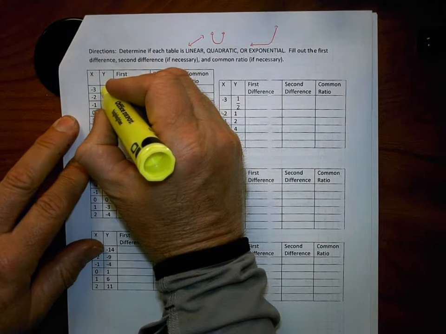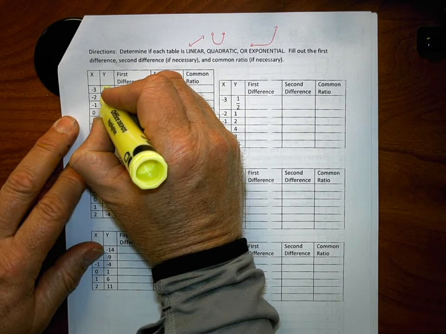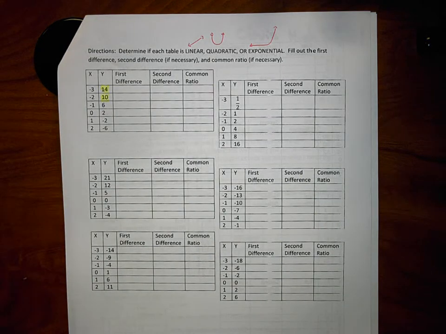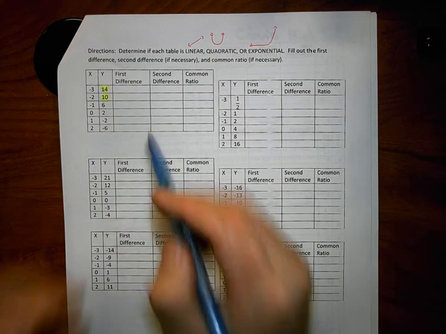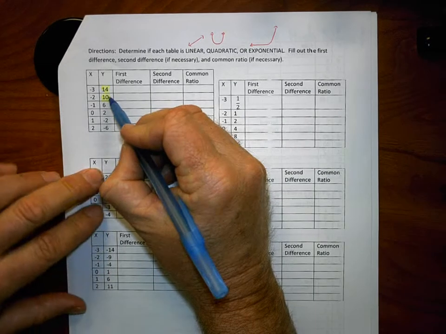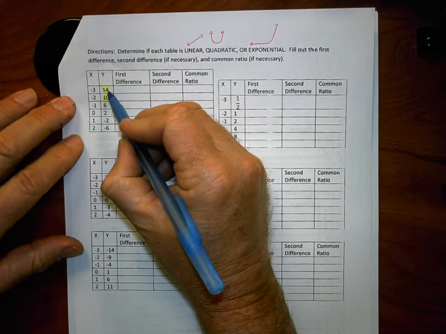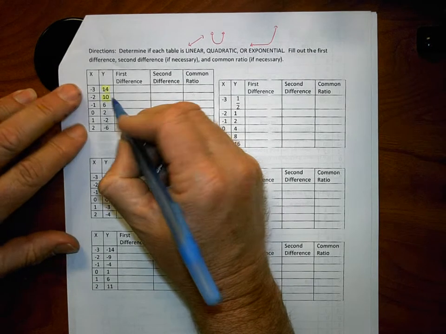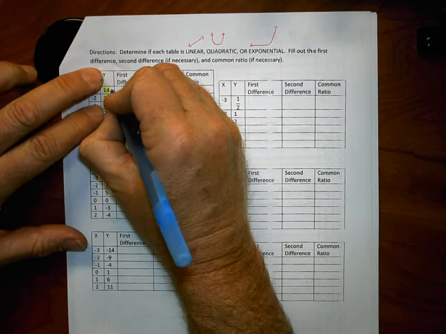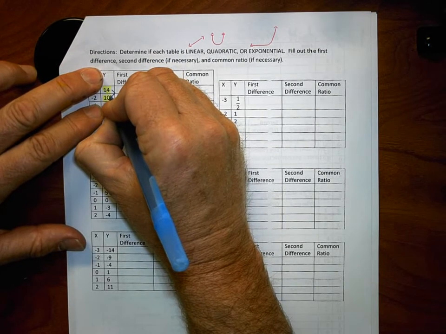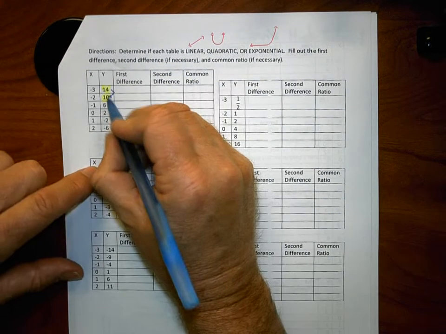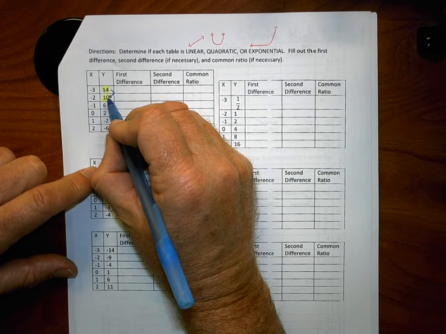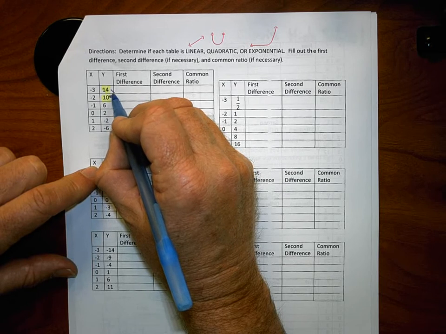Well, what we do is we look at the y values. The first thing you do is focus in on the very first two y values, in this case 14 and 10. You ask yourself, all right, I'm at 14 and I'm moving to 10, so I'm decreasing. So how do you make one number decrease to another number? Well, there's only two ways to do it. You could either divide or you could subtract.